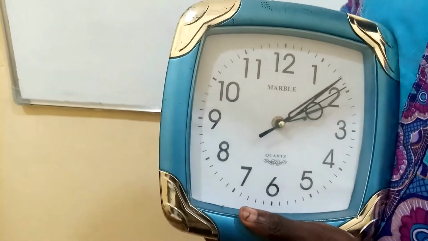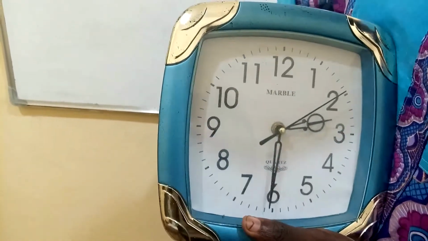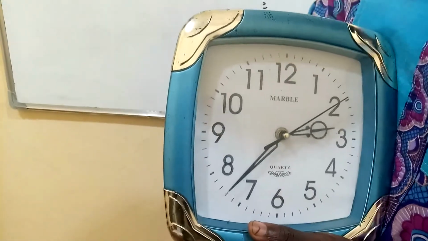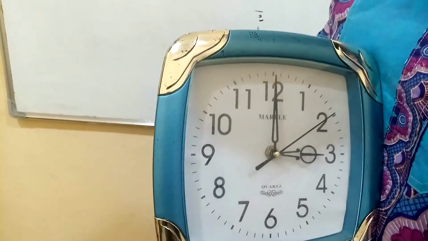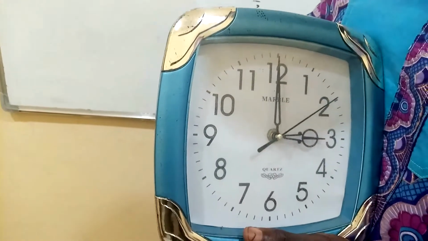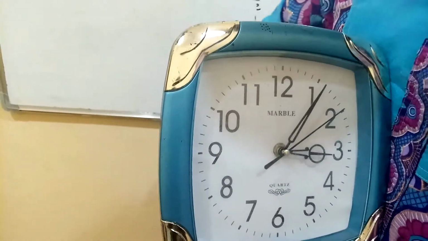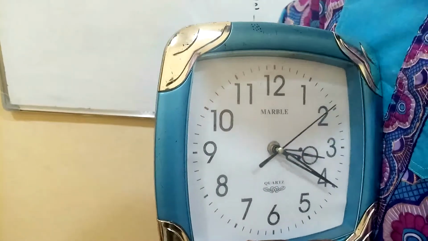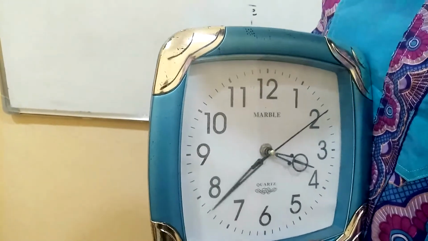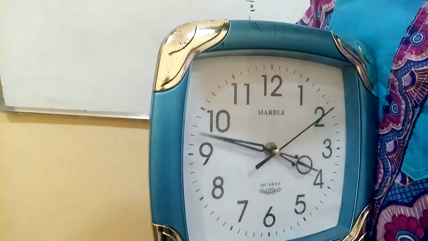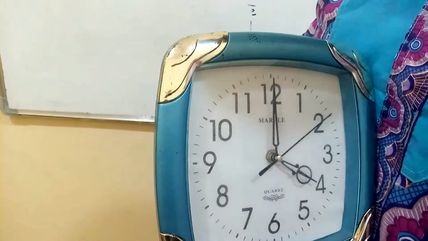If the long hand keeps moving, this is now past 2. If it keeps moving to this other side, it becomes to 3. If it gets to 12, what do we have now? 3 o'clock. I hope you are following. If the long hand keeps moving to this other side, we now have past what? Past 3. If it moves to the other side, we have to 4. If it keeps moving till it gets to 12, this is what?